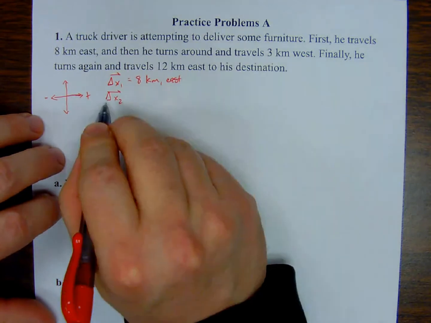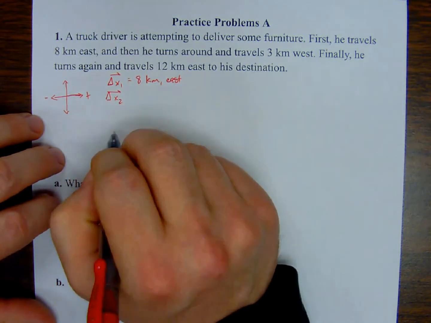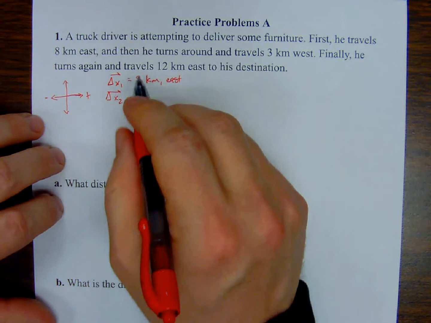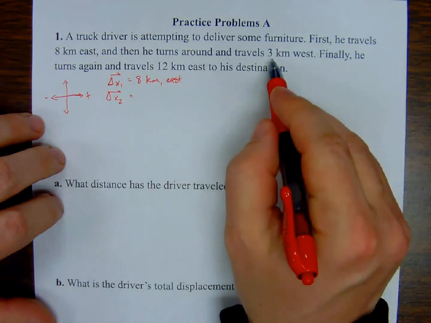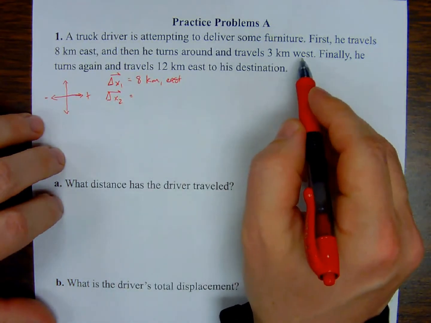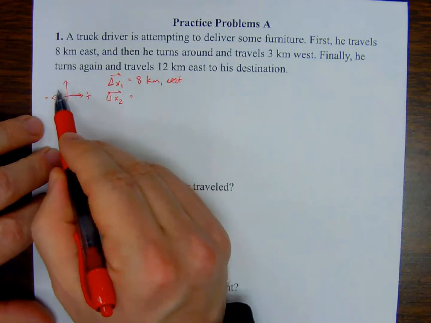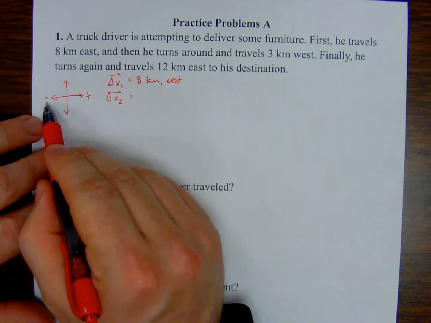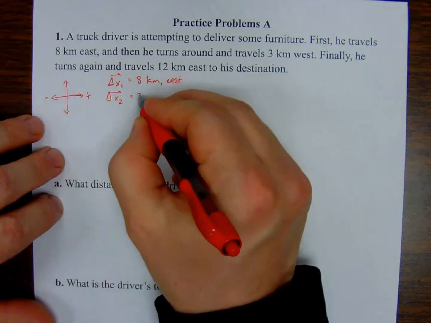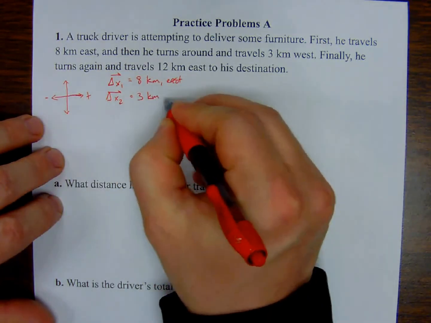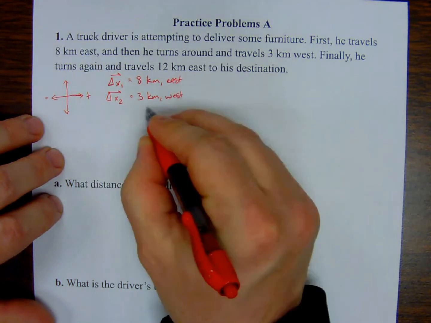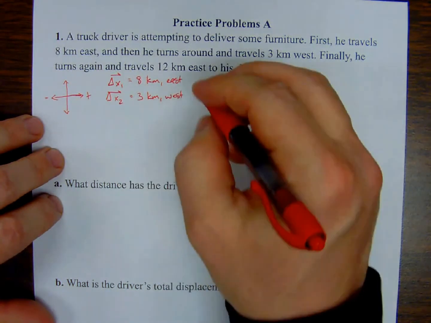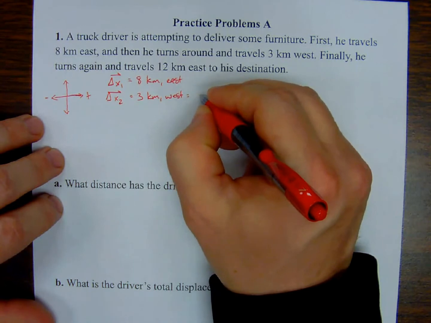Traveled 3 kilometers west. Again, using the cardinal direction system, west is going to have a negative sign convention. So when I say 3 kilometers west, this can also be represented as negative 3 kilometers east. That's the idea of a negative vector.